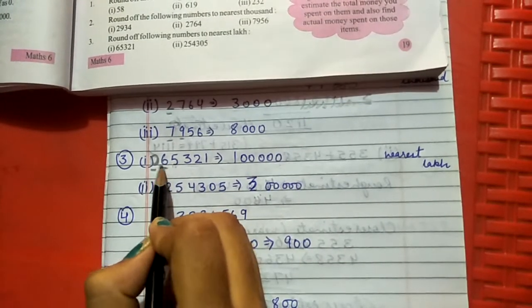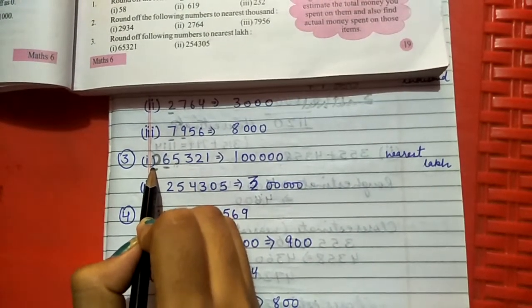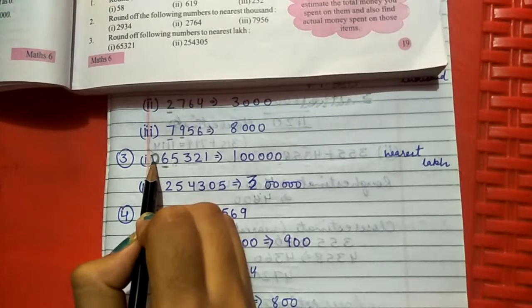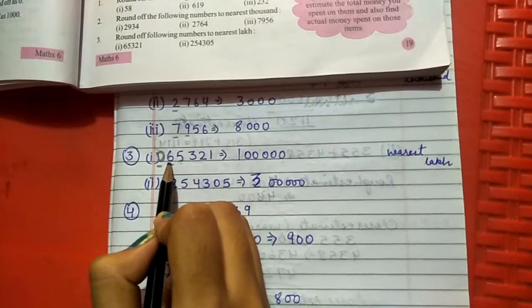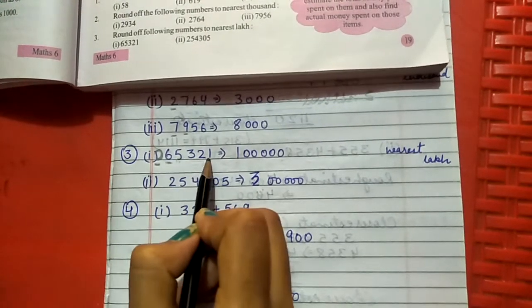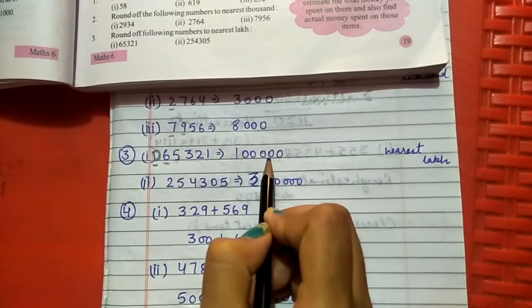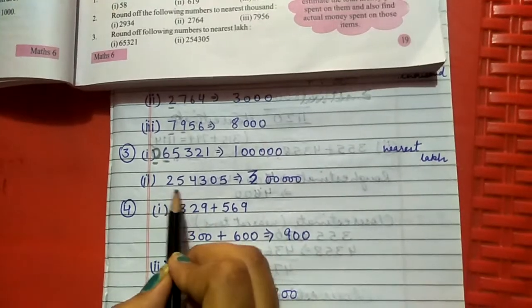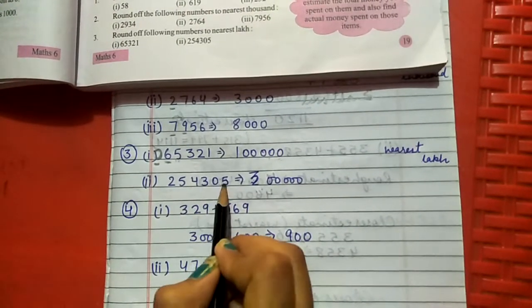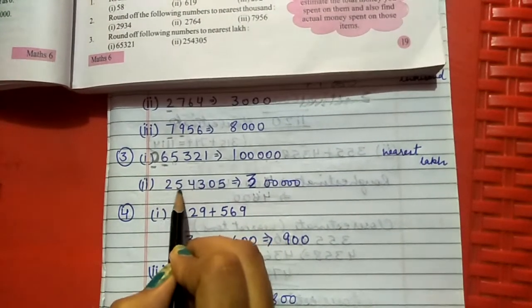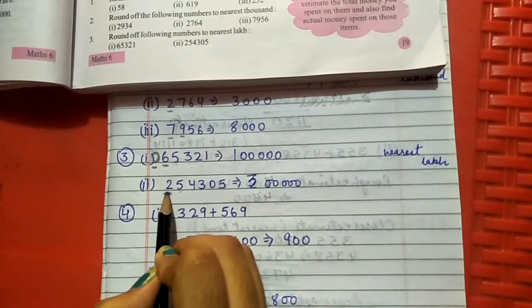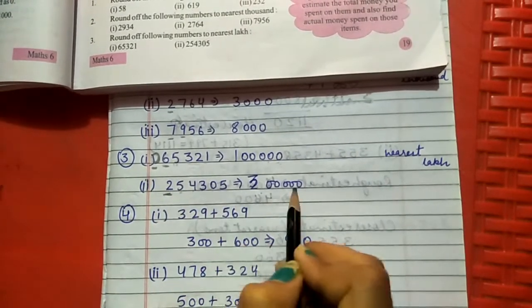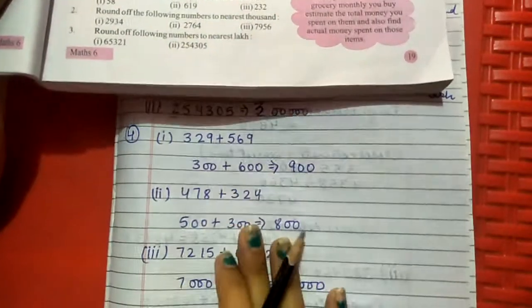This is 65,000 and we were not having anything in the lakhs place, so we keep it as 0. And we see this digit is 5 or more, so we put 1 in the lakh place and all the other digits will be 0. So it becomes 1 lakh. Same in this one: ones, tens, hundreds, thousands, 10,000, lakh. This is also 5, so we have to change it, add 1, it becomes 3 and all the other digits 0.